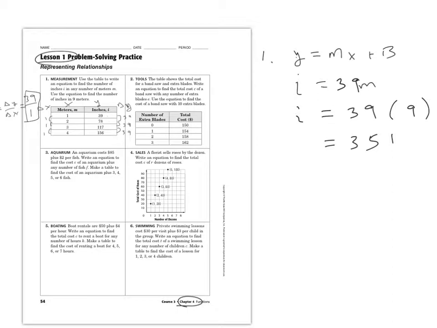So for problem number 2, we want to say that C is equal to, because C is what we're trying to find, the cost of a bandsaw with any number of extra blades, C. And E is the extra blades.